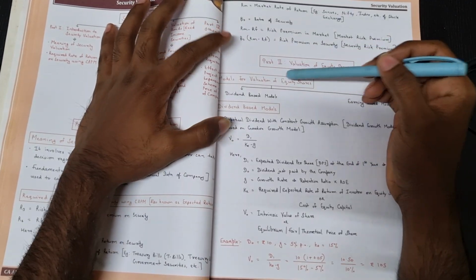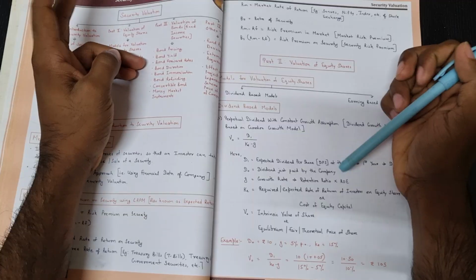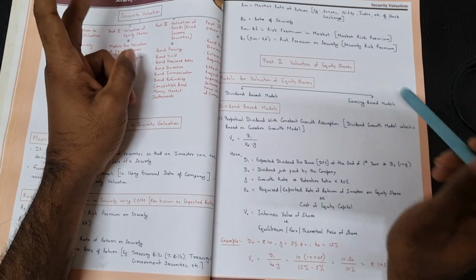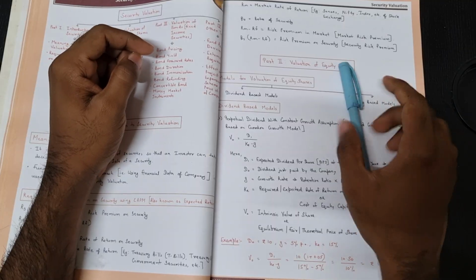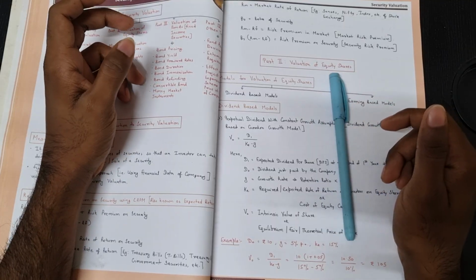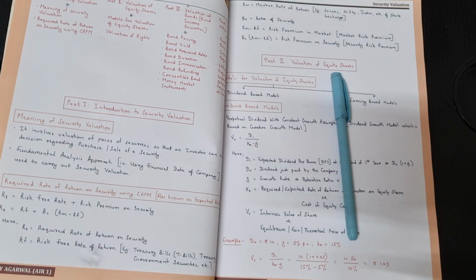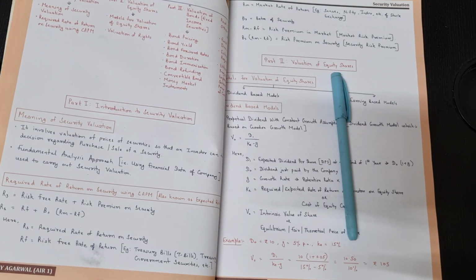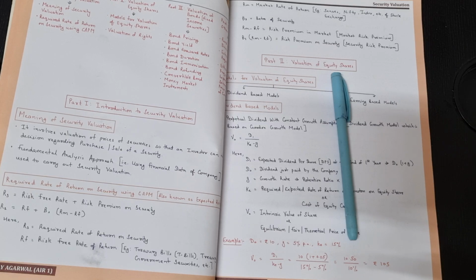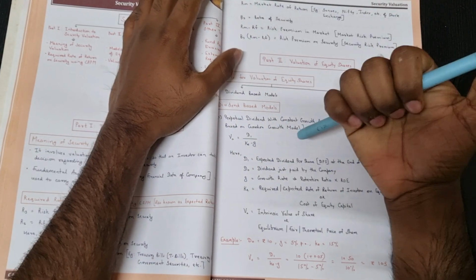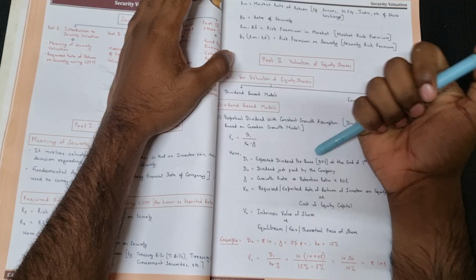For the models of valuation of equity shares, we have two models. One is the dividend based model and another one is the earnings based model. Why are these two models given? In the dividend based model, in Inter we had learnt some theories, the Gordon theory and the Walter theory. We'll primarily focus here on the Gordon based model.